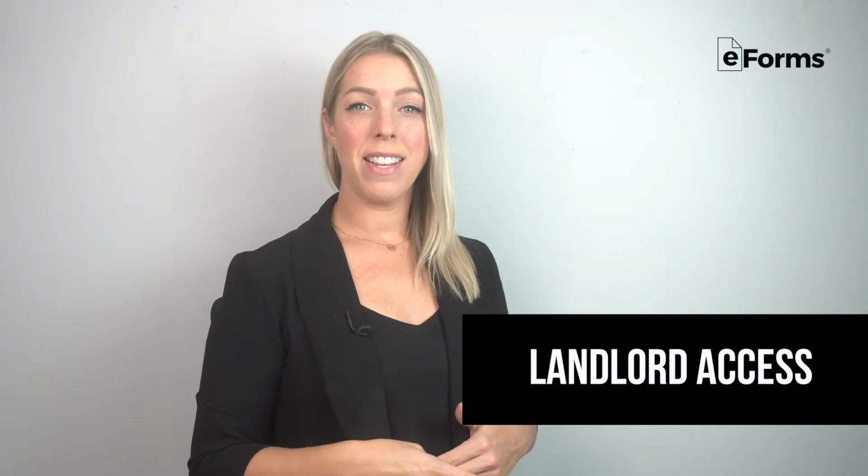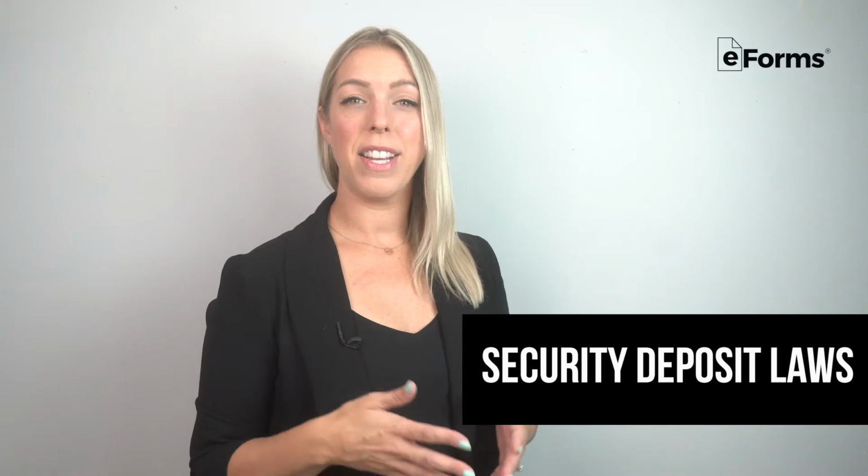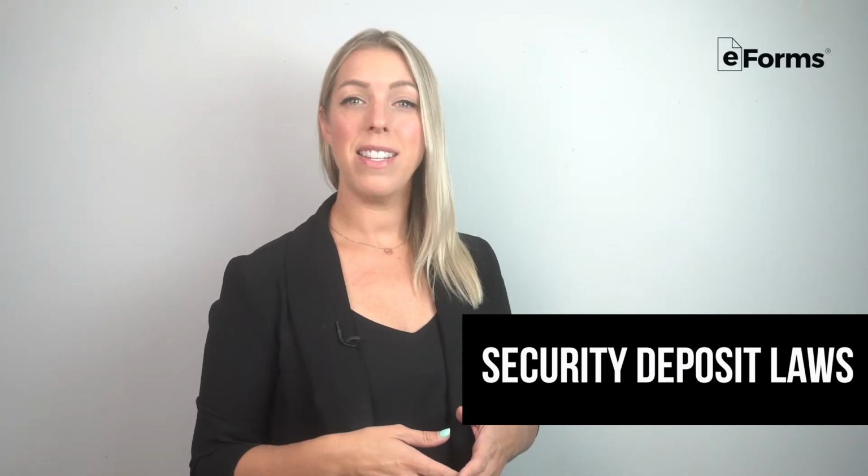Landlord access. In South Carolina, the landlord is required to provide at least 24 hours notice before entering the property for repairs or any other non-emergency reasons. Security deposit laws. In South Carolina, there is no cap to what landlords can charge for security. The money must be returned to the tenant within 30 days of terminating the lease.